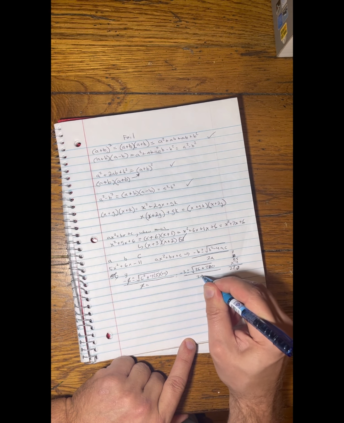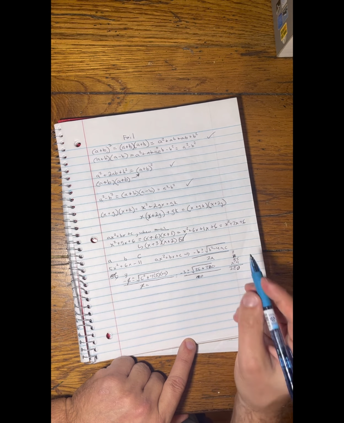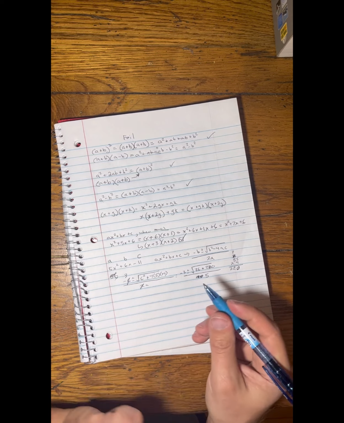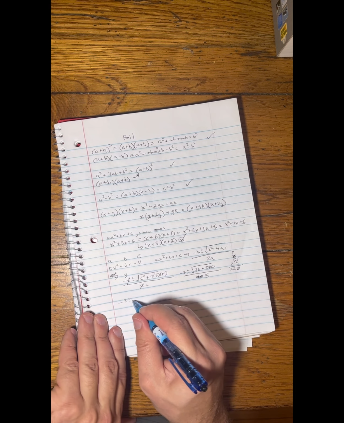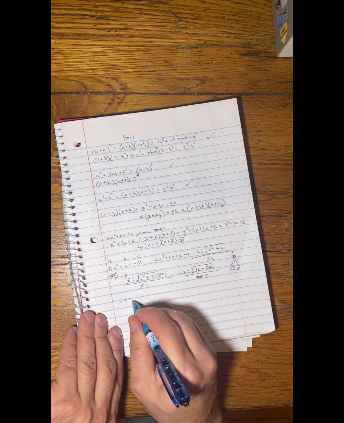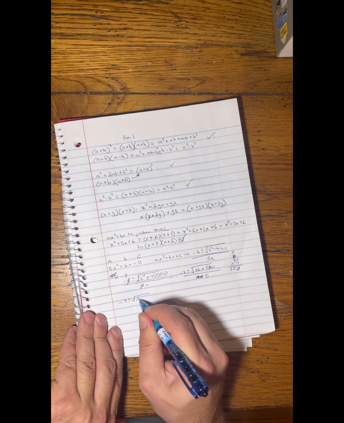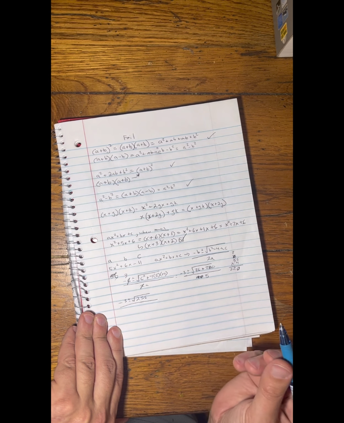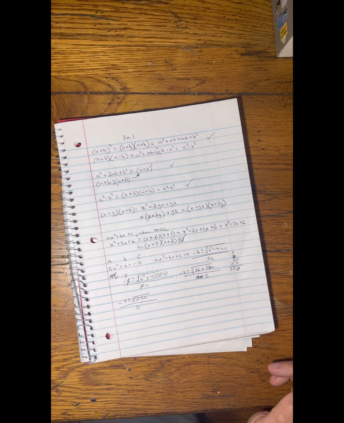All over a, which is 5. And simplify it. 3 plus or minus square root of 256 over 5. And we have our answer.